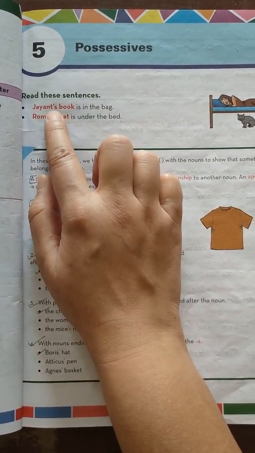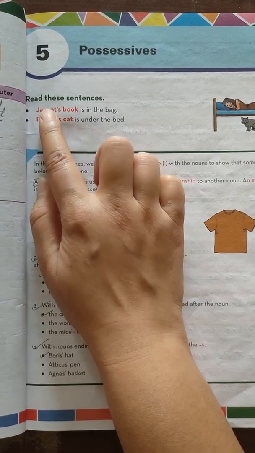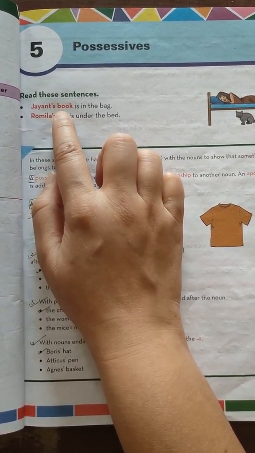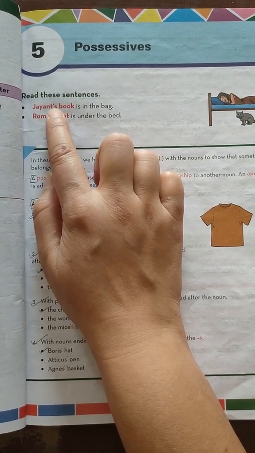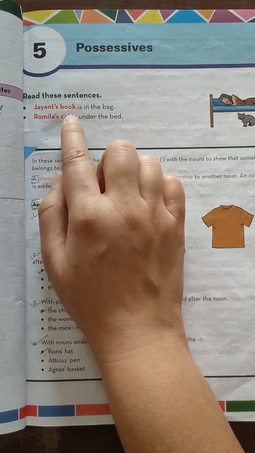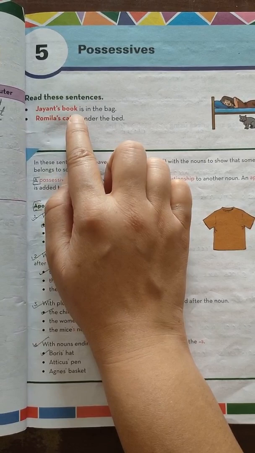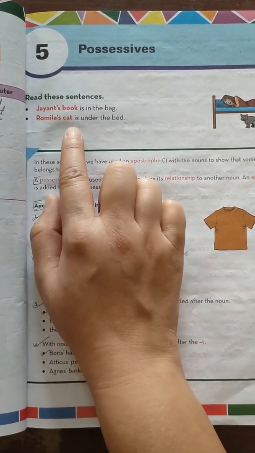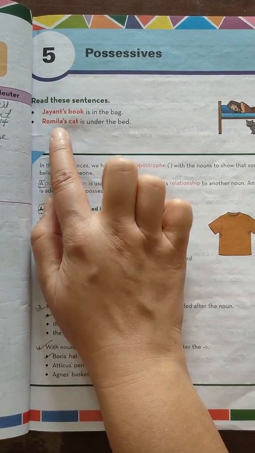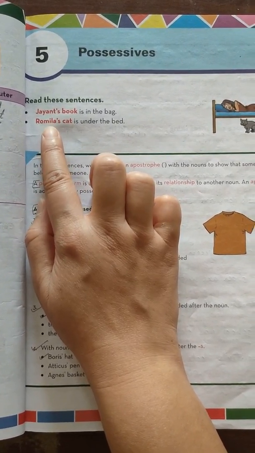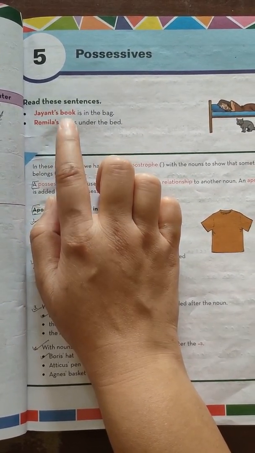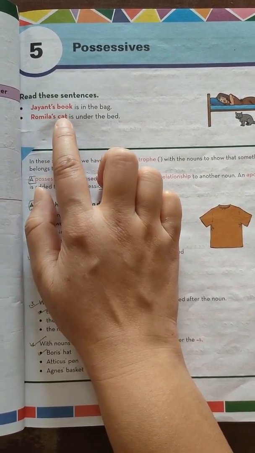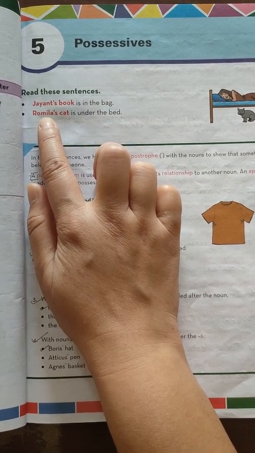We are showing possession of Jayant over book. So we have added apostrophe S to Jayant so that we can show his possession over the book. Romila's cat. Here an apostrophe is added to Romila. That means this cat, which is written just after Romila, belongs to Romila.